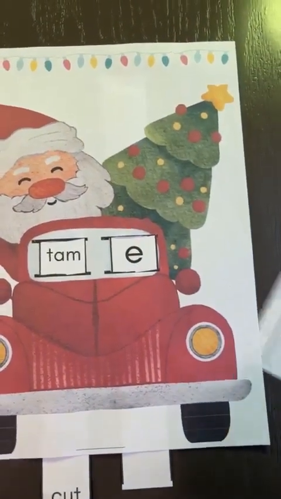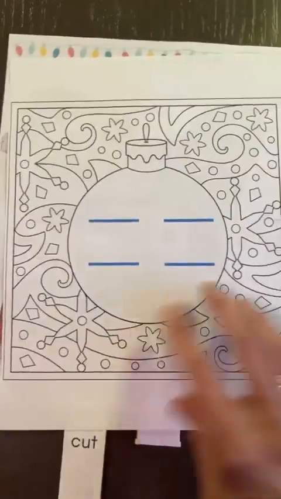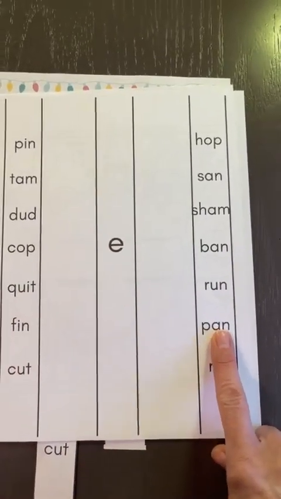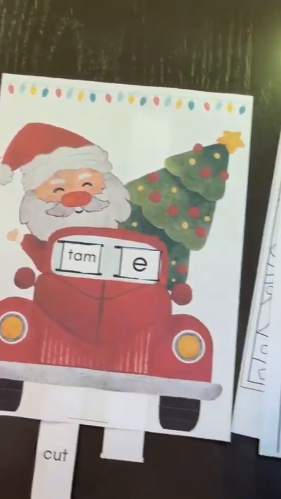It also comes with one that you could have the kids color and then cut the slits, right? And then it has two different short vowel words and one magic E strip so that you can put them together. And it's just a really great activity for kids because they're moving things. It keeps them engaged, keeps them interested. And it's practicing both the short and the long vowel sounds, and that's really important.